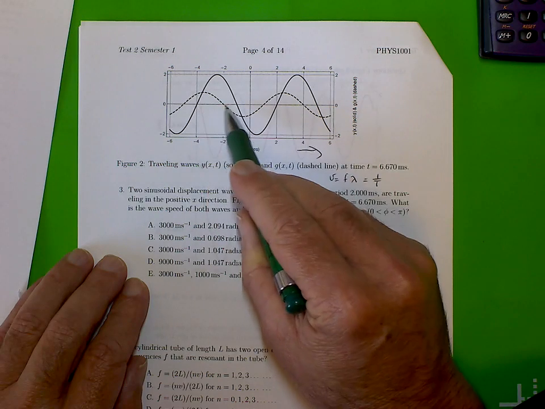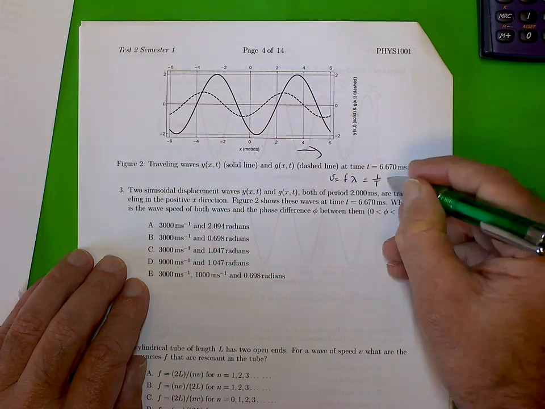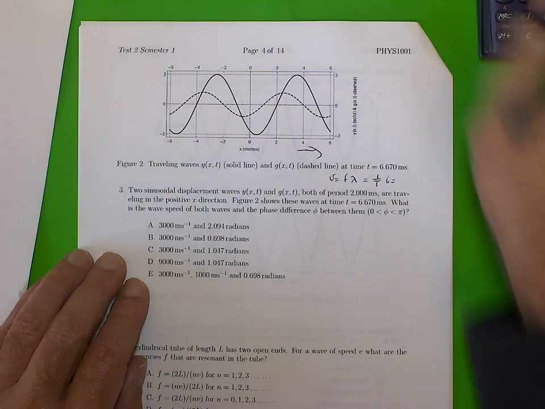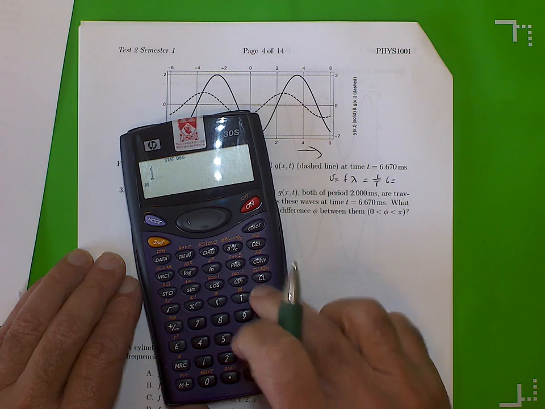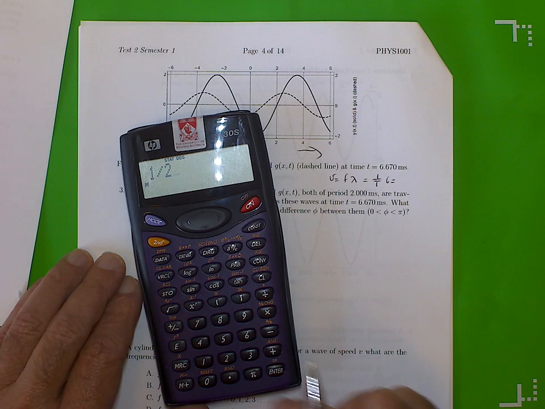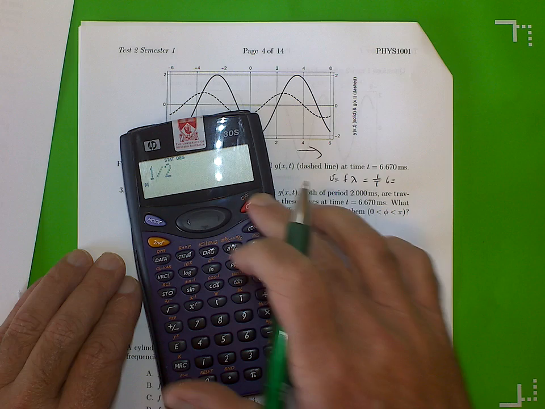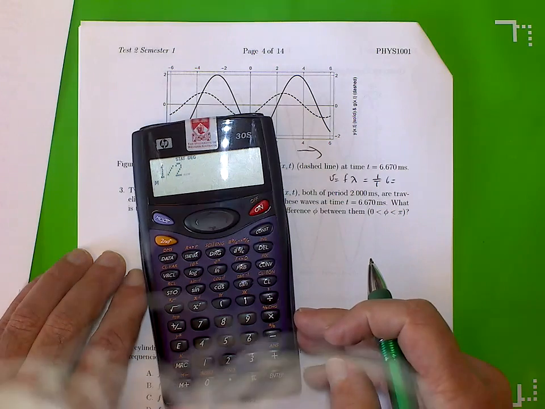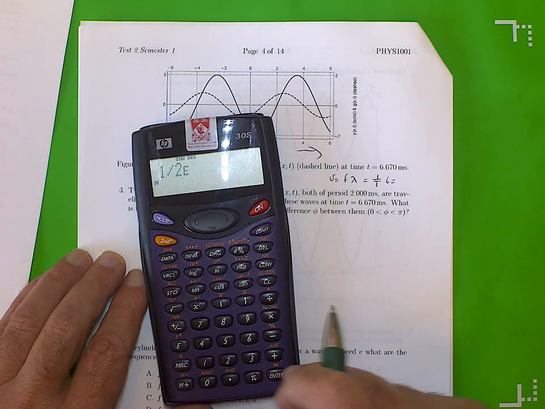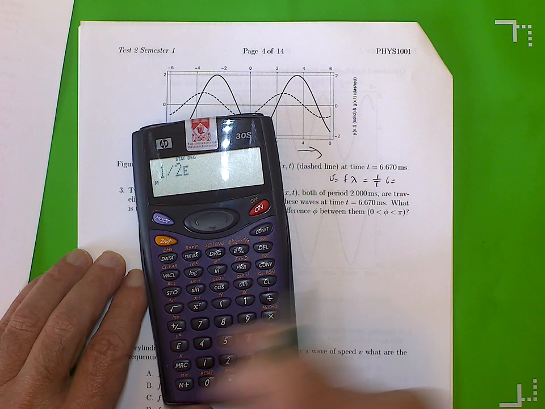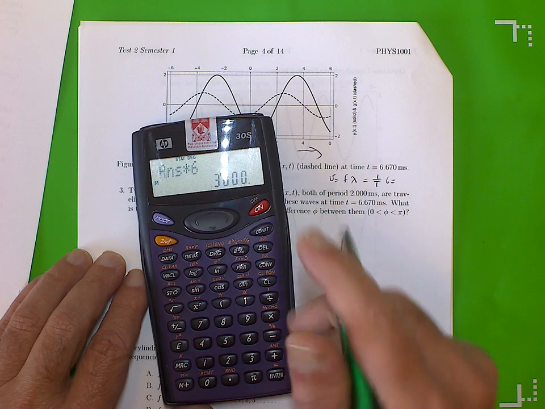We'll say that is one wavelength, looks to be again exactly 6 meters, and T is 2 milliseconds, so 1 divided by 2 times 10^-3, times 6 equals, and I get 3000.